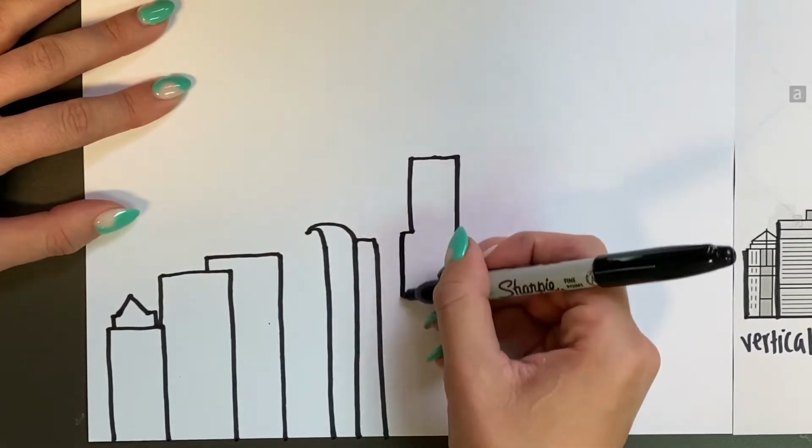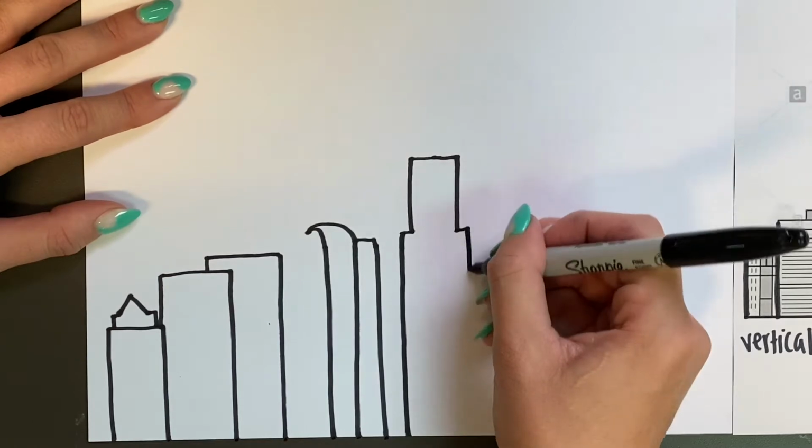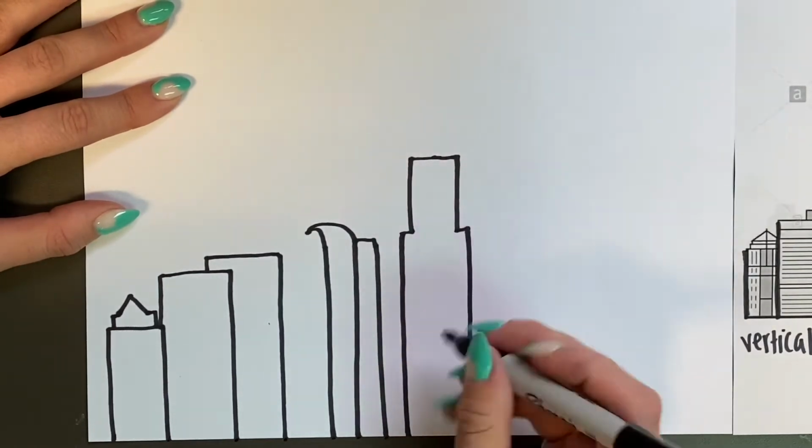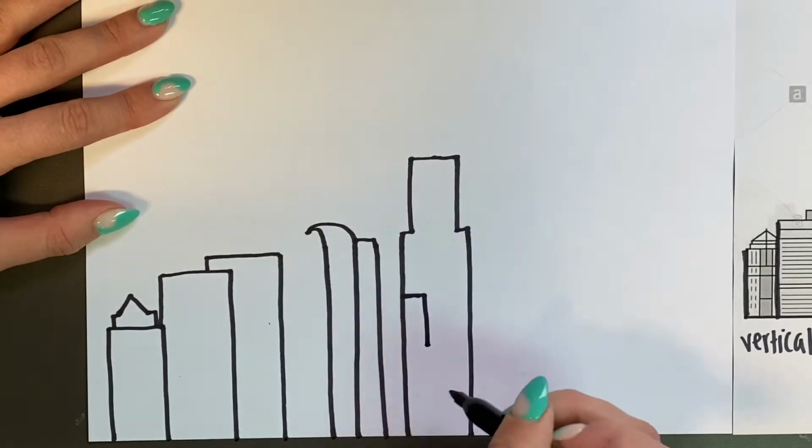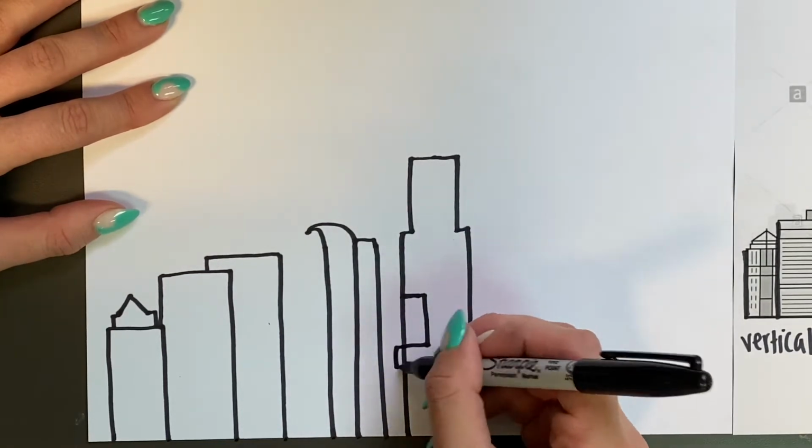Now, as you can tell, I'm using Sharpie to draw. If you feel more comfortable using pencil first, do that. But if you want to just go for it and use Sharpie, you can do that as well.